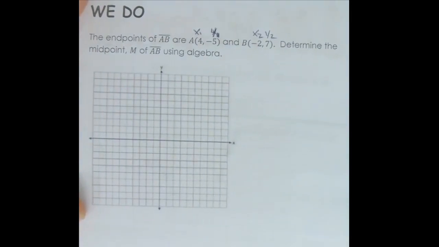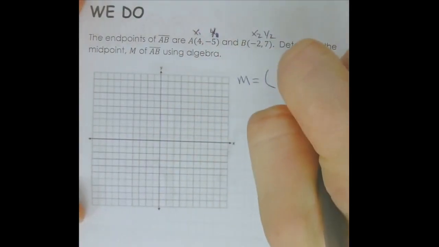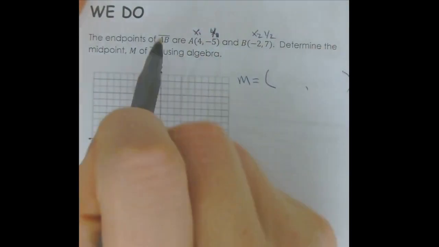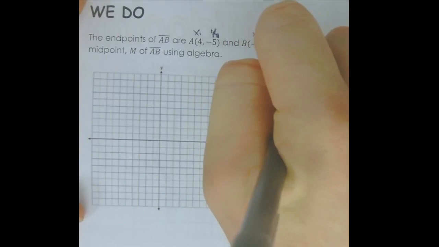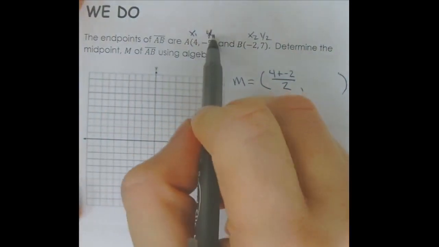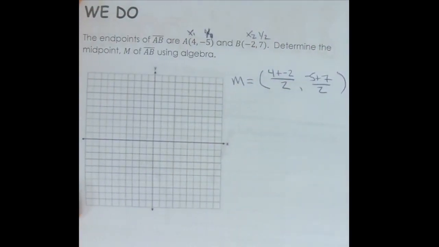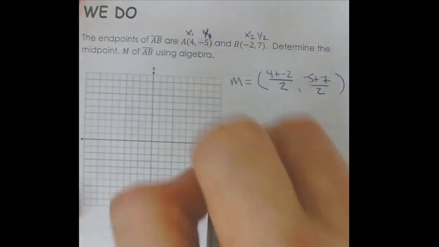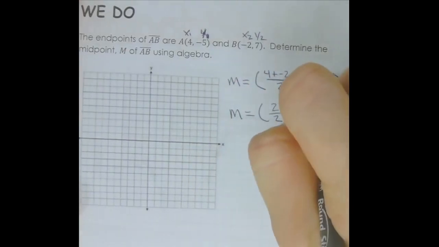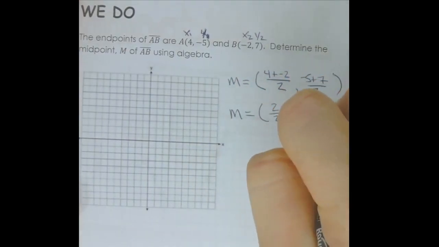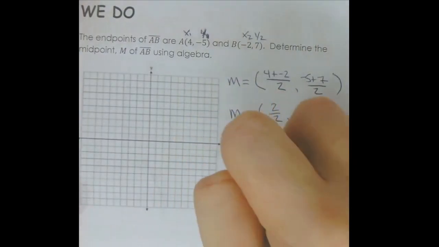It wants us to find the midpoint M using algebra. Well, let's plug them in. M is equal to x1 plus x2, that's 4 plus negative 2, all over 2. y1 plus y2, negative 5 plus 7, all over 2. Now I just need to simplify this to get my coordinate. M is equal to, this becomes 2 over 2, and this becomes 2 over 2 as well. And I can simplify one step further to just be 1 comma 1.